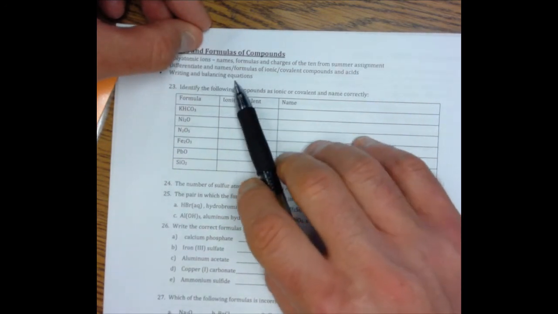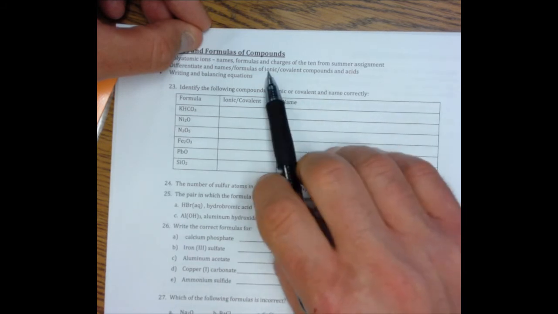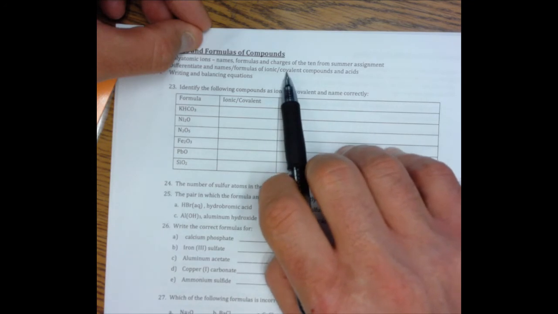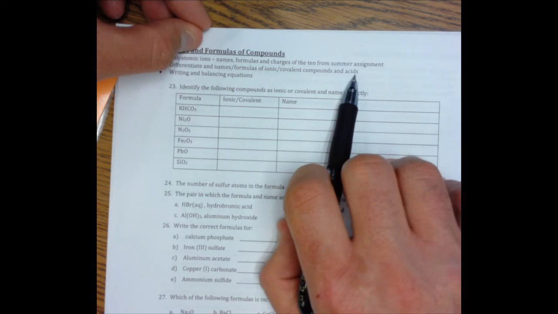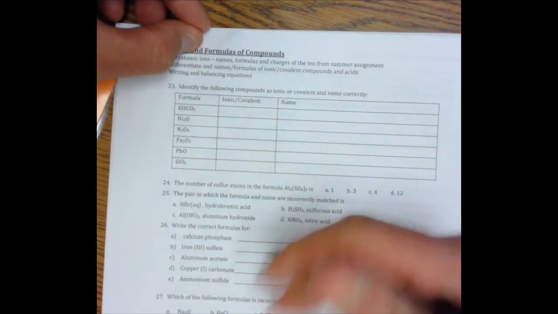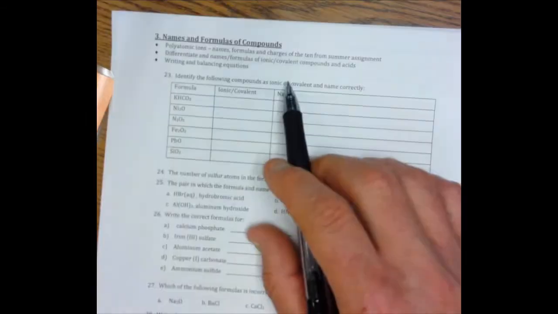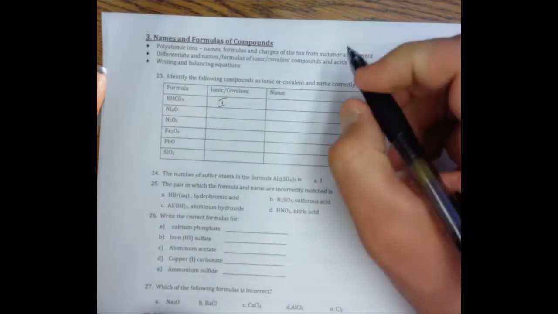Differentiate and name formulas of common ionic and covalent compounds. Ionic means it starts with a metal. Covalent means it starts with not a metal. Don't worry about the acids, just make sure you know HCl is hydrochloric acid and H2SO4 is sulfuric acid for now. That's down here somewhere, I'm sure. Writing and balancing equations, we'll get to that in a second. So, is this ionic or covalent? Potassium is a metal.